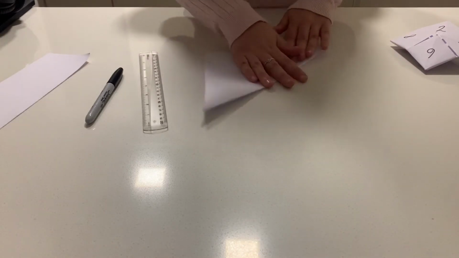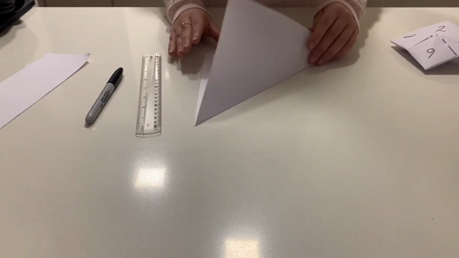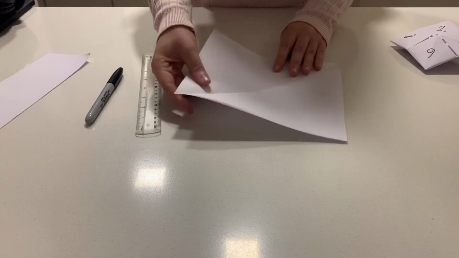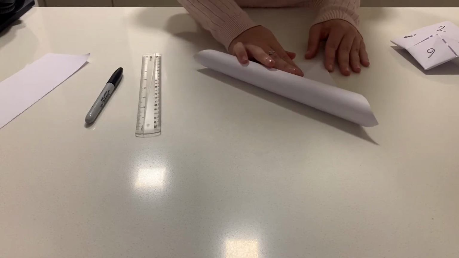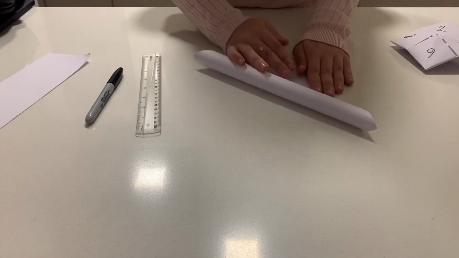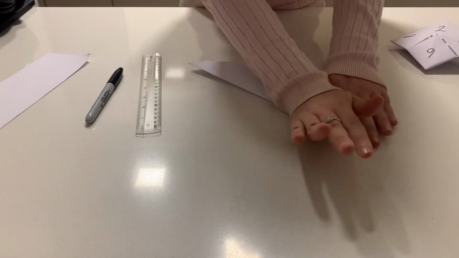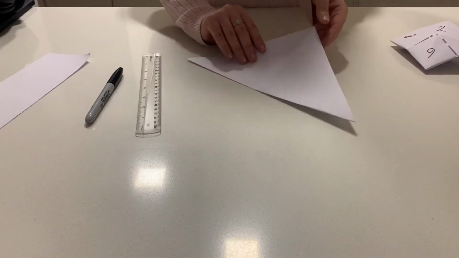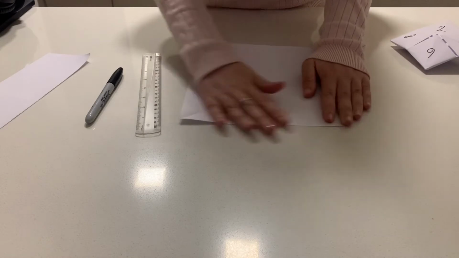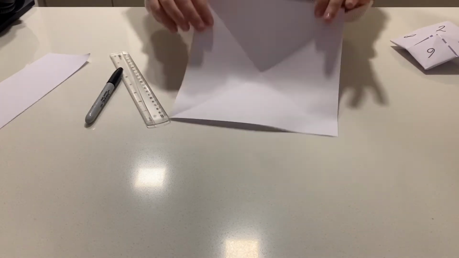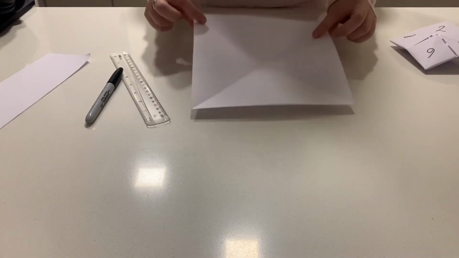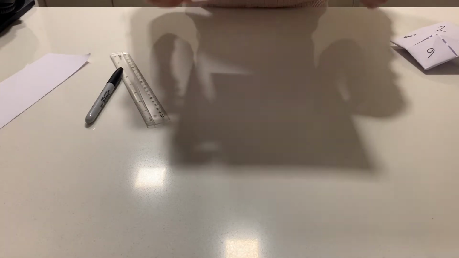Now, I folded it point to point one way. Now, you need to go the other way, like so. So you are left with that. So that is stage 1 of your fortune teller.